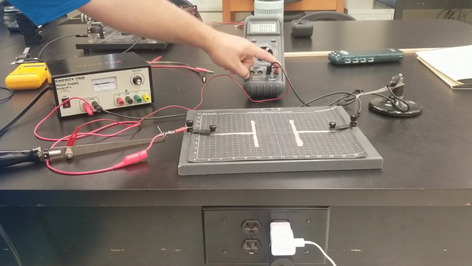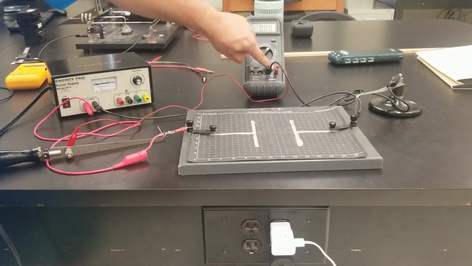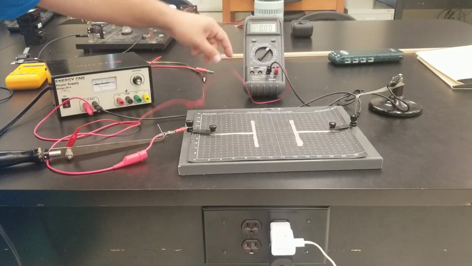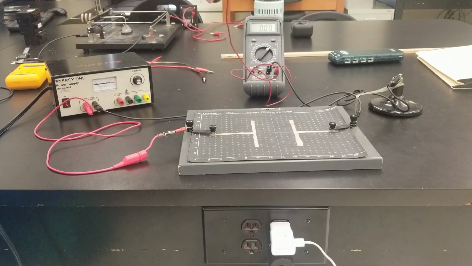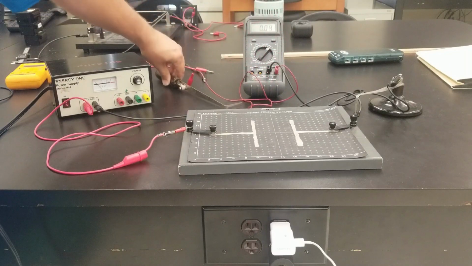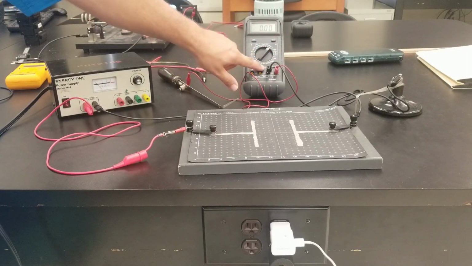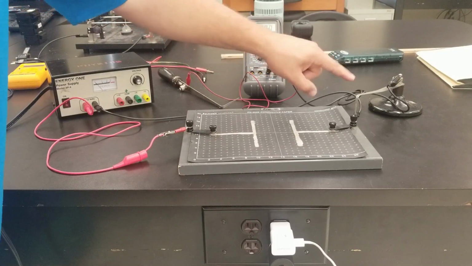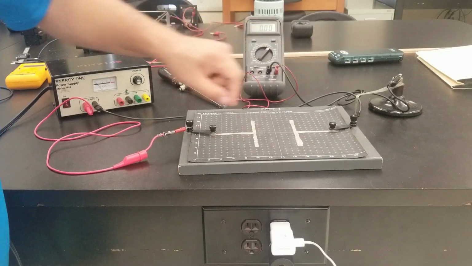Now we have a red lead that's attached to the voltmeter, and it's coming out of the V port. The red lead is attached to a probe, so we call it the red probe. We have the black wire coming out of the COM port on the voltmeter. That runs over here to another probe.